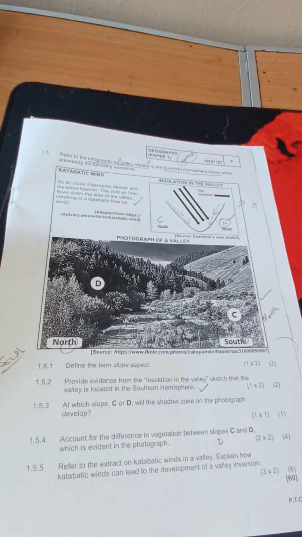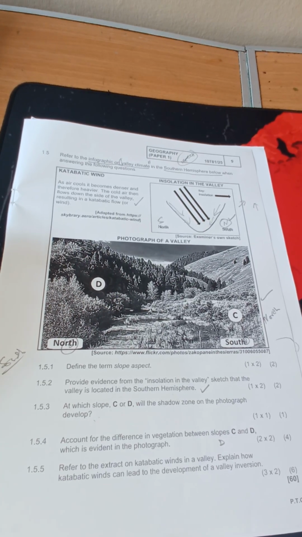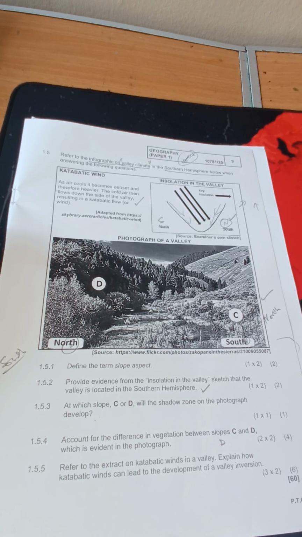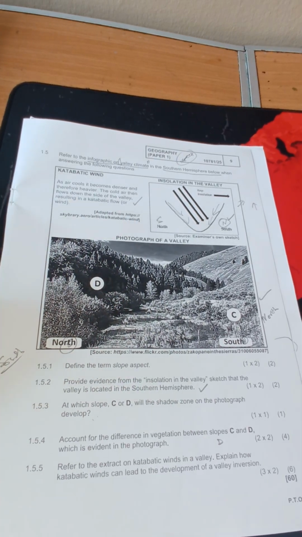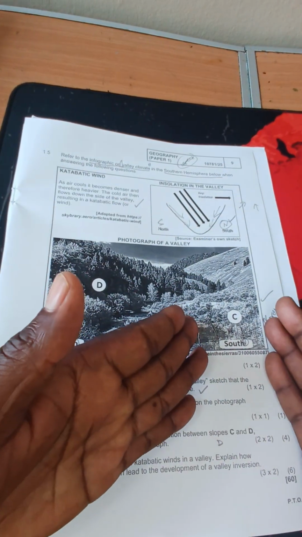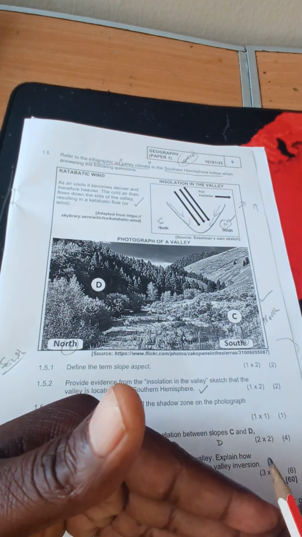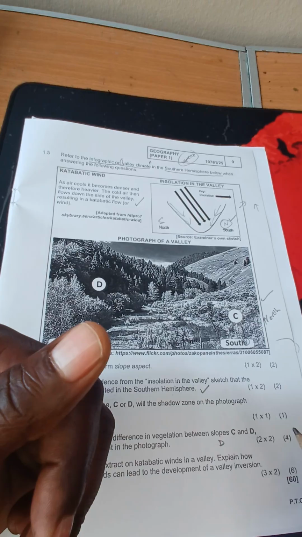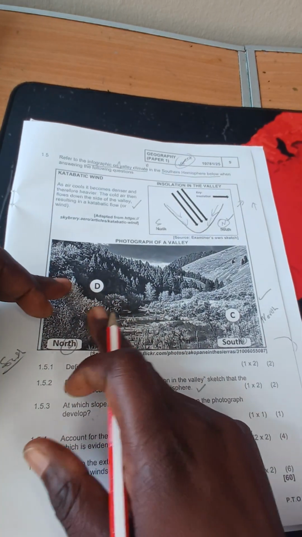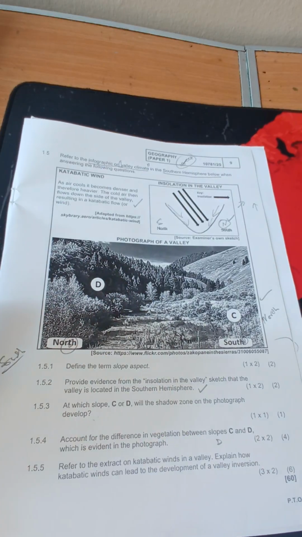Then at C, there's less moisture available for plants to grow than at D because there's more direct sunlight insolation at C, which causes more evaporation than at D. That's what you're supposed to do. Any two can answer the question, but you must refer to the same characteristic of C and D. More direct incoming solar radiation means more evaporation, which means less vegetation is likely to be found here. Here, there is no direct incoming solar radiation. There's more moisture, which means there's more vegetation prevailing there.